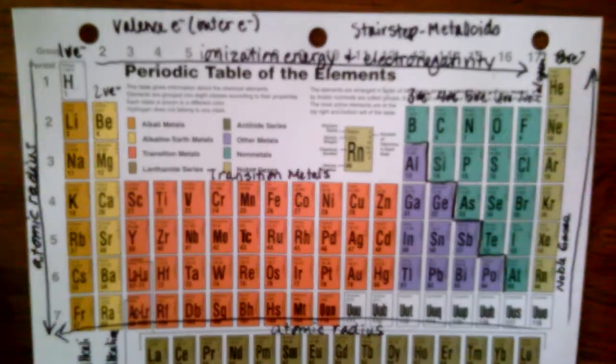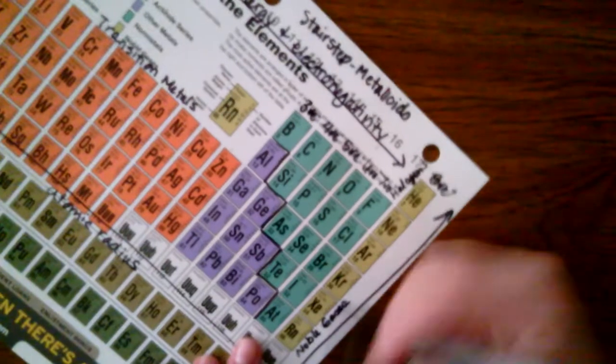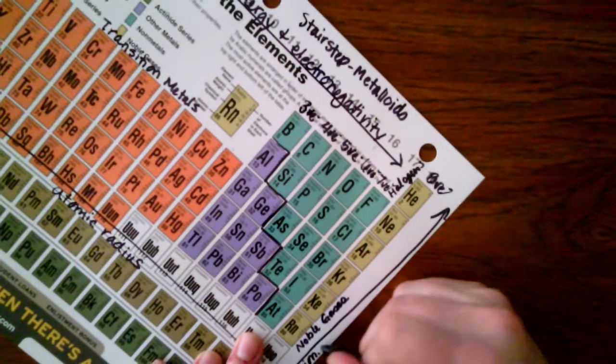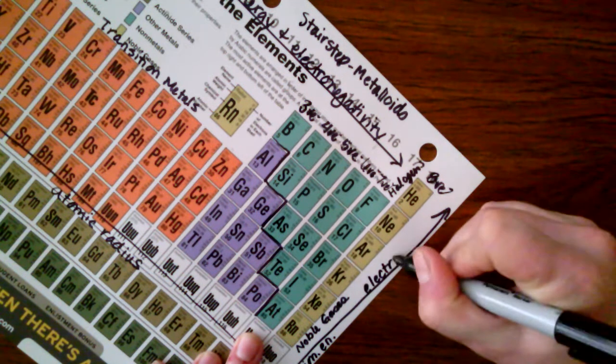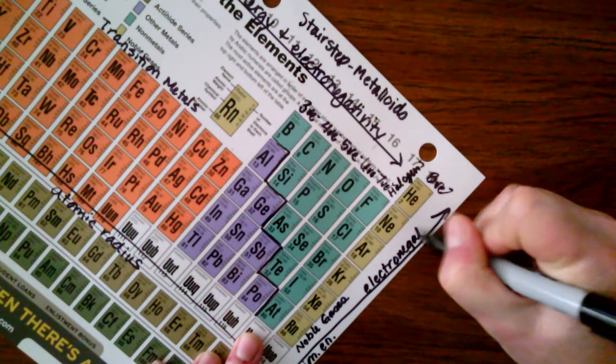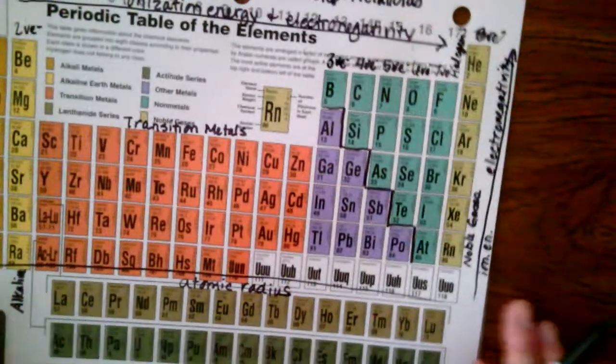Okay, and electronegativity is just how electronegative or electropositive something is. We'll write that in here. So this is ionization energy and electronegativity. So they increase going up toward this top corner.